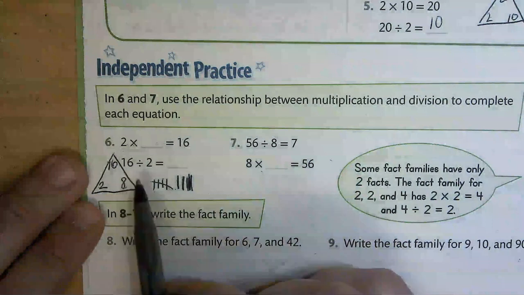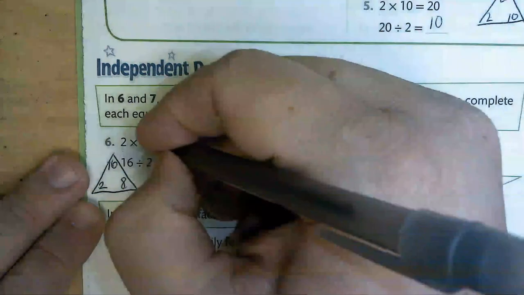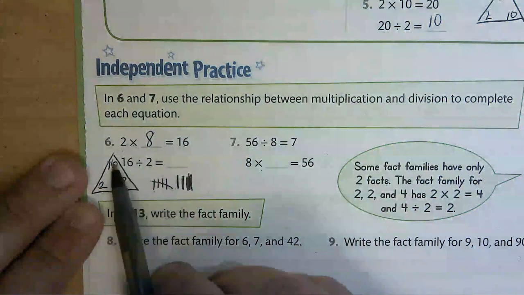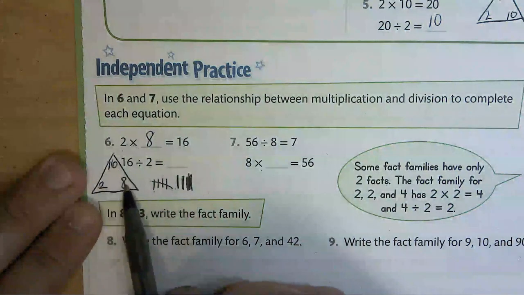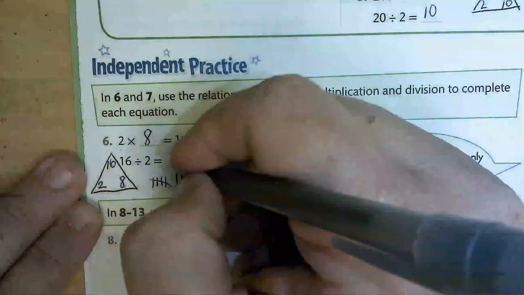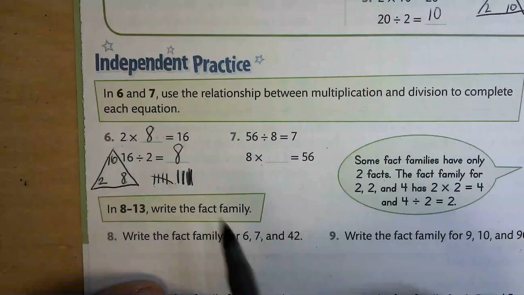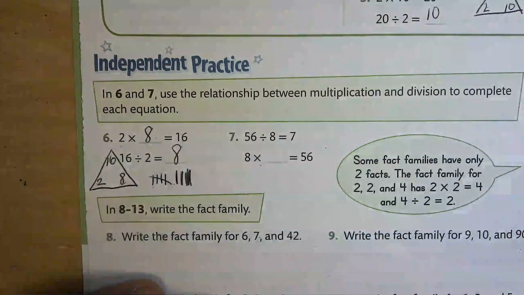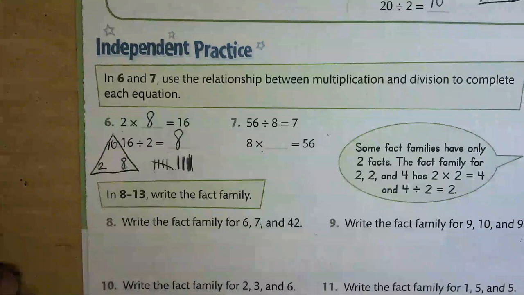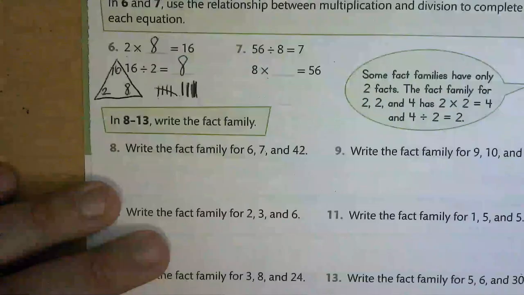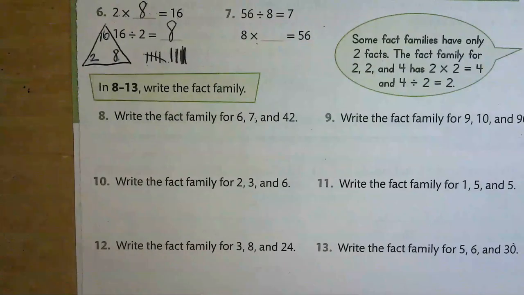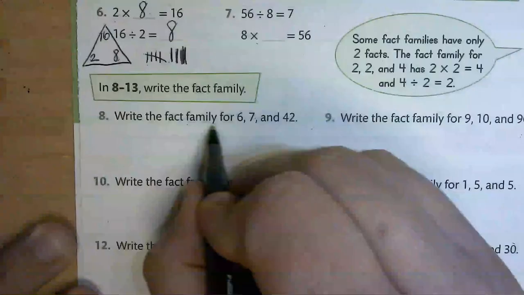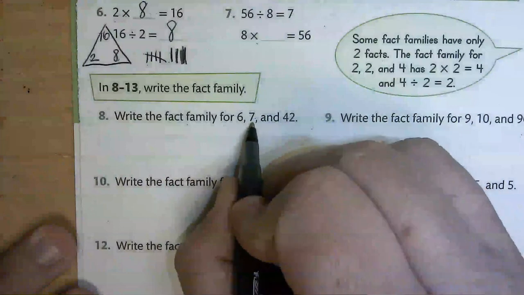So now I can say, well, if 2 times 8 equals 16, 16 divided by 2 equals 8, right? That's the only number I haven't used. So I can use the blank spaces in my fact triangle to solve those different problems. You're going to do number 7 in just a little bit, but let's go down here and try out number 8 together.